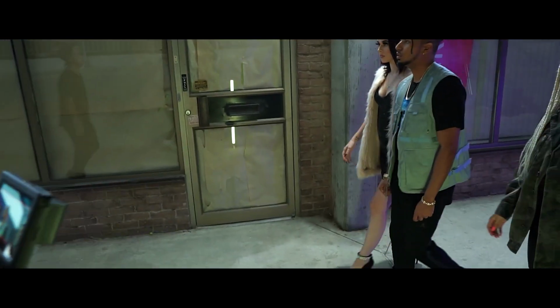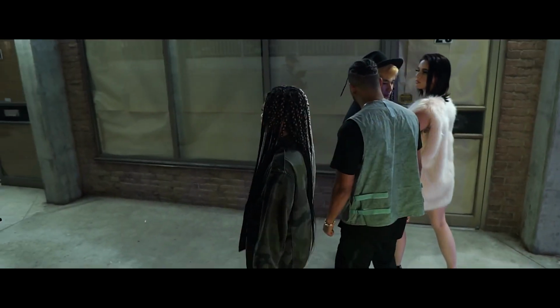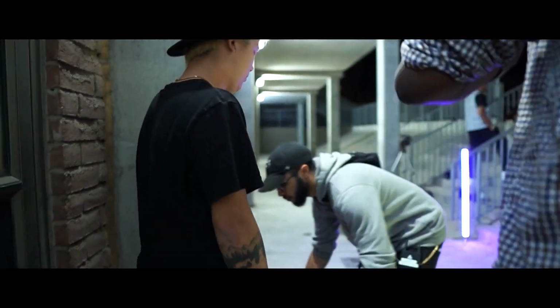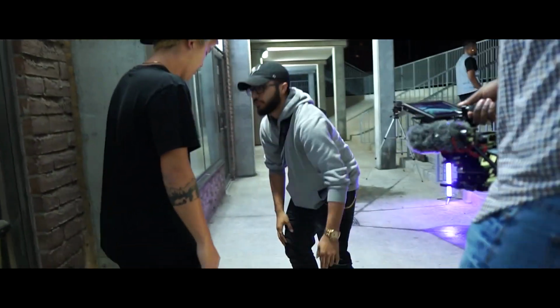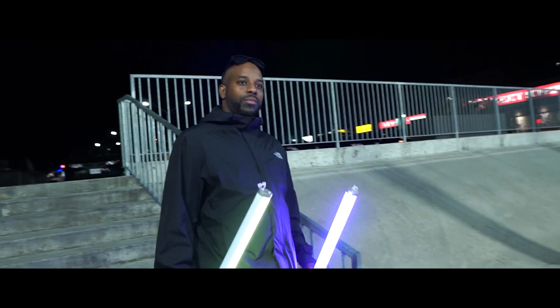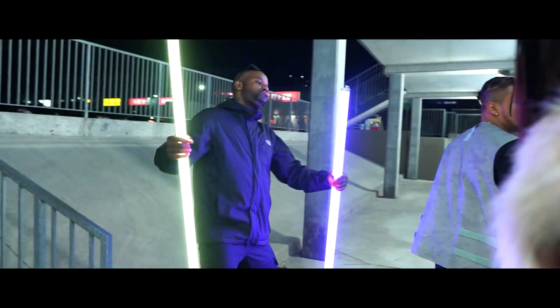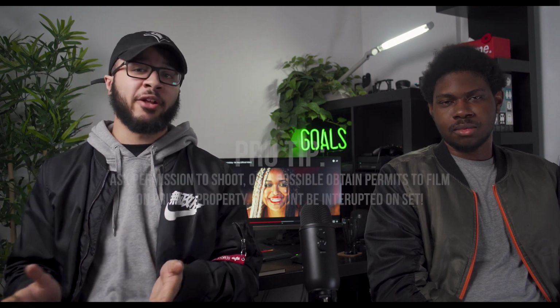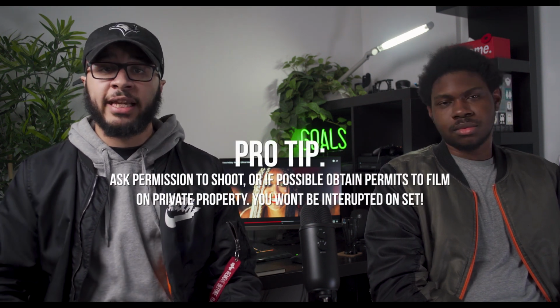And of course, permission is key. If this is a private property or a place that you really shouldn't be, asking for permission is probably the best way of doing it, rather than just sneaking in and filming. That can almost 100% never go well. Exactly. It's pretty much a surefire way to fail before even really getting a video out.